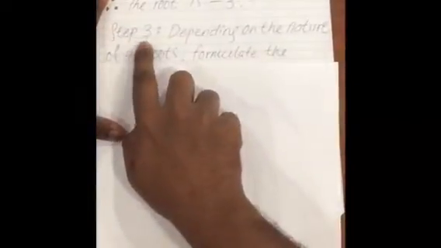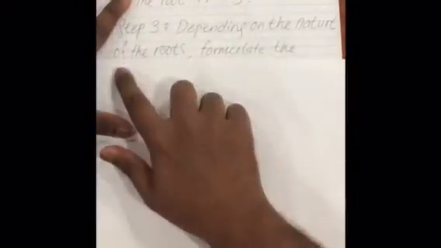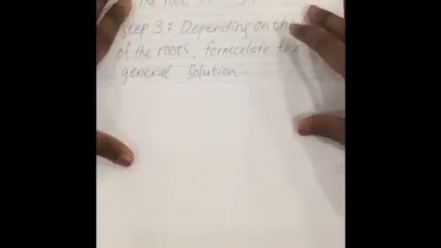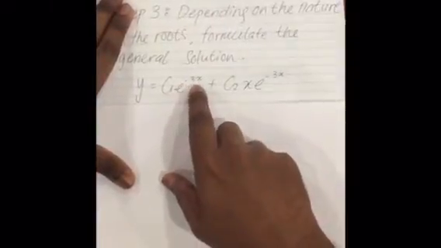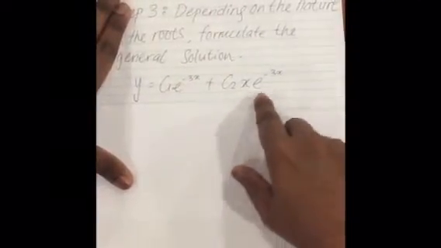And lastly, step 3. Depending on the nature of the roots, formulate the general solution, which is y equals c1 e to the power of minus 3x plus c2 x e to the power of minus 3x.